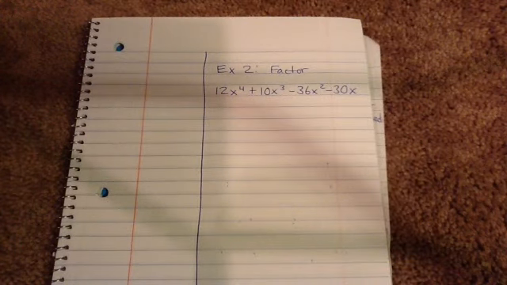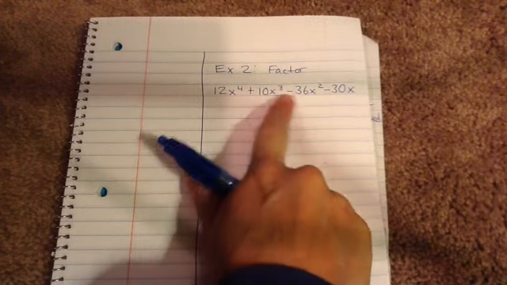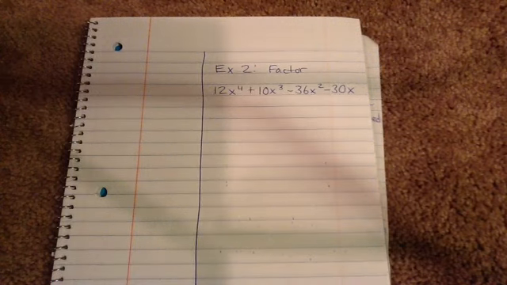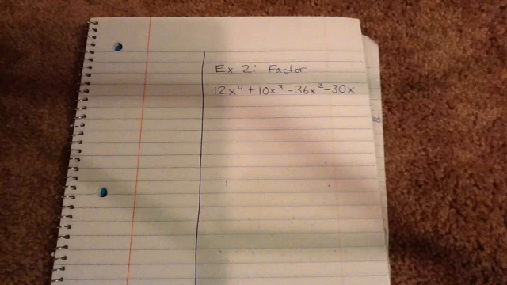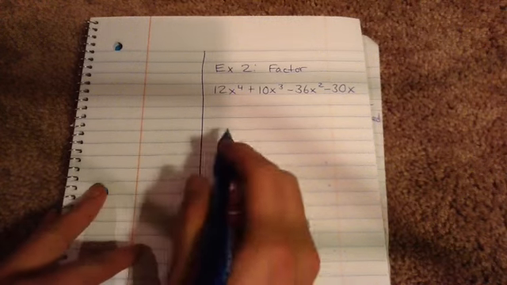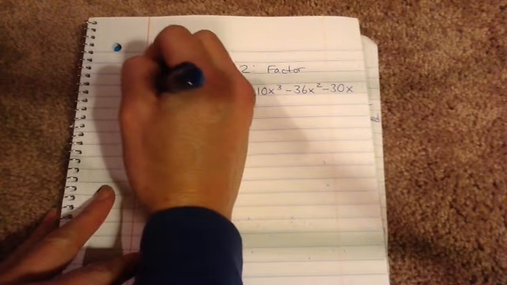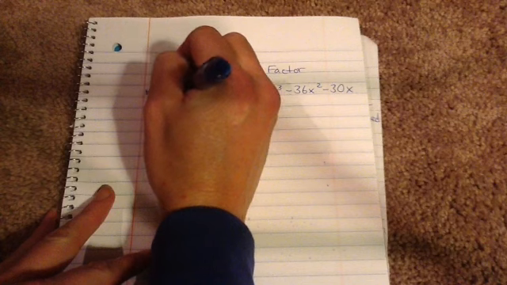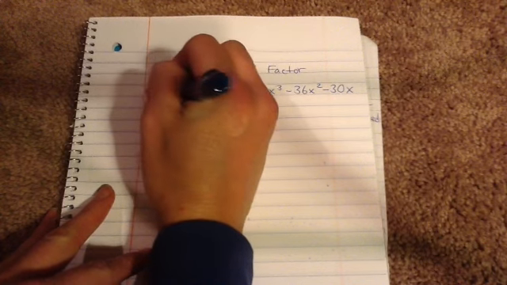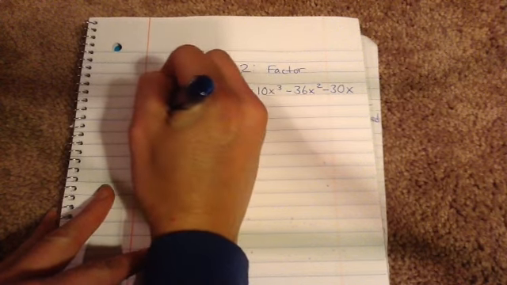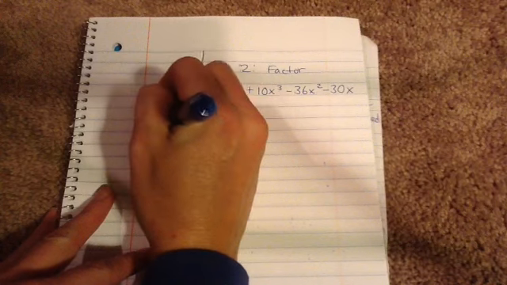Here's example 2. We still have 4 terms, but if you notice, now we're looking for what I talked about there. We're looking for a greatest common factor among all 4 terms before we continue with our factoring by grouping. So, what you're going to do here, if you want to write yourself a little note so you remember, there is a GCF for all 4 terms.